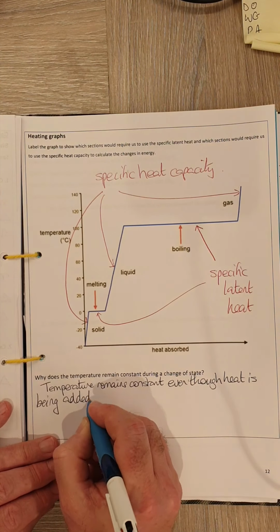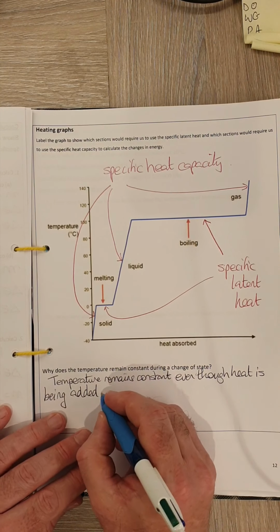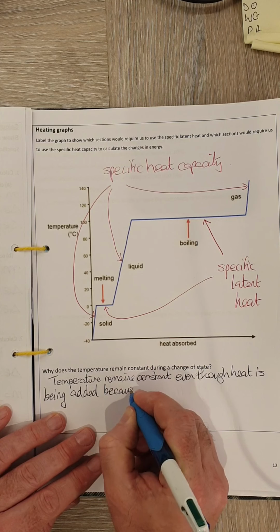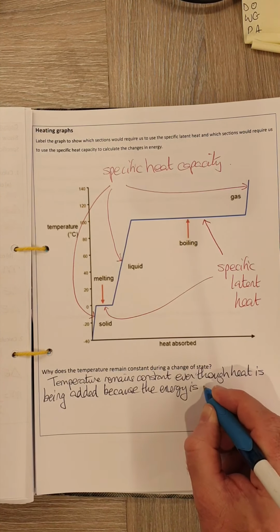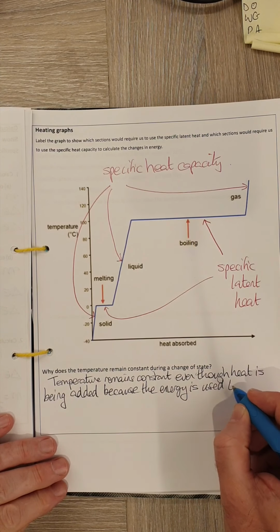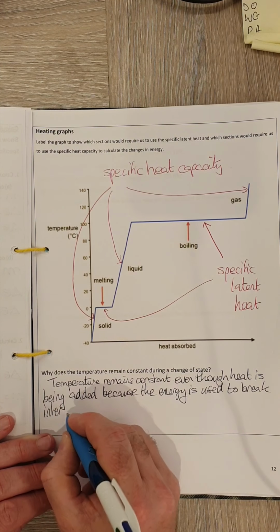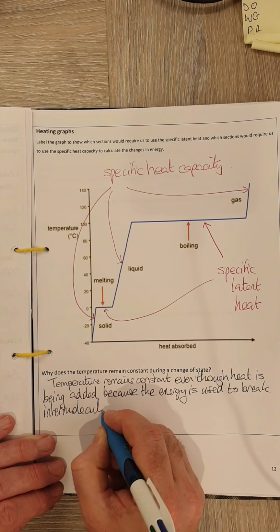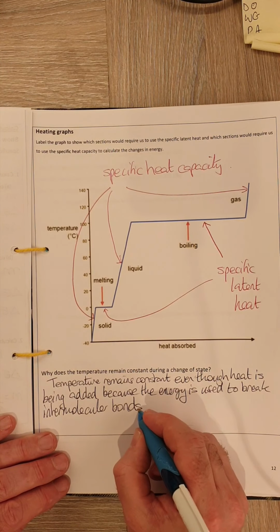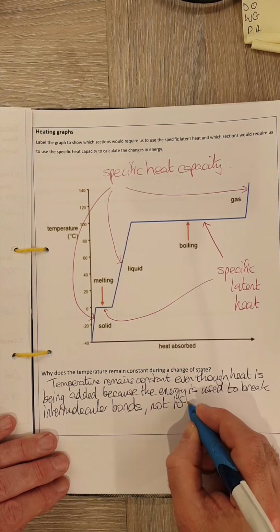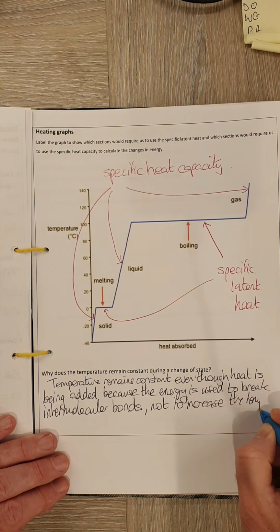So we're adding energy into the substance, but the temperature is not changing because the energy is used to break intermolecular bonds, to overcome those strong forces of attraction, not to increase the temperature.